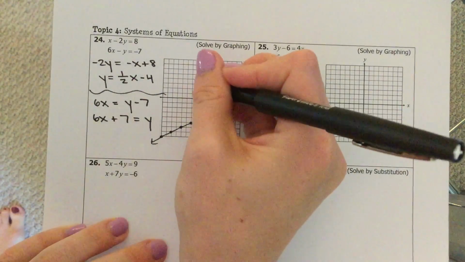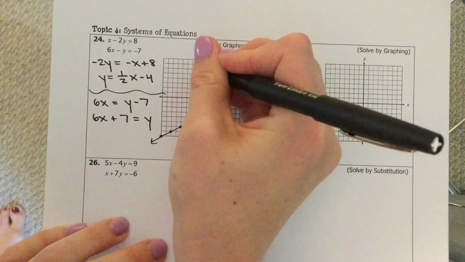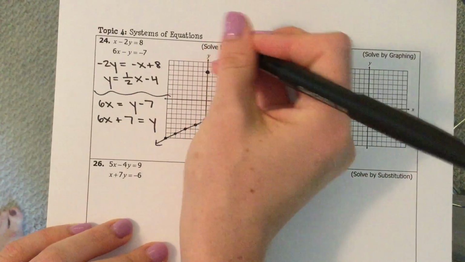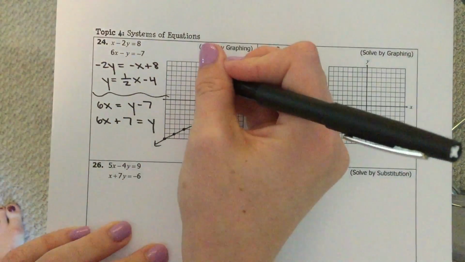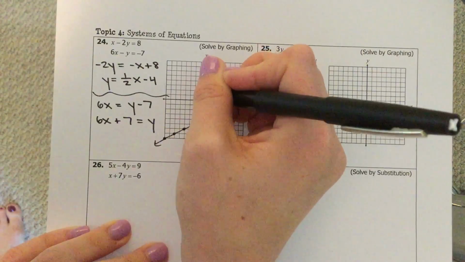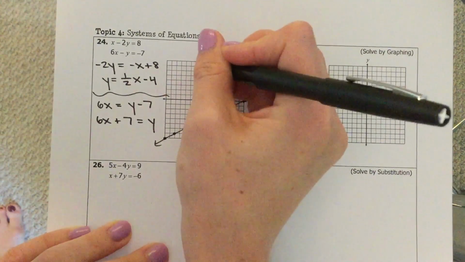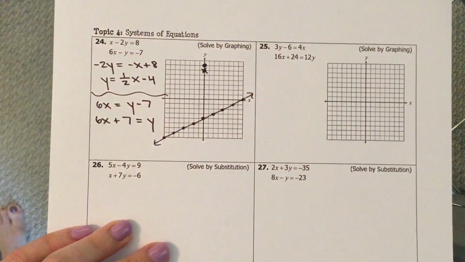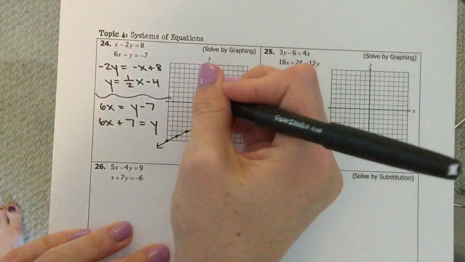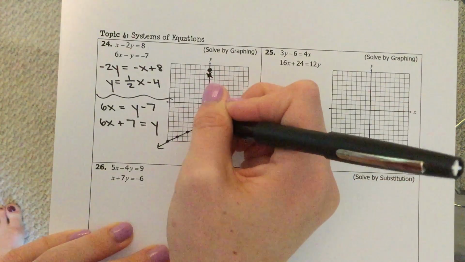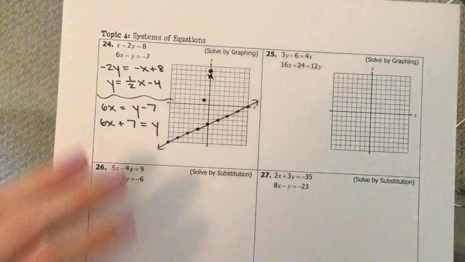So I have 1, 2, 3, 4, 5, 6, 7. And then my slope here is 6. So I'm out of space to go up, but I can go down 6. So 1, 2, 3, 4, 5, 6. Oh, looks like I did not go up high enough. Okay, this should be up here. Sorry about that. So I'm going to go down 6 and to the left 1. 1, 2, 3, 4, 5, 6, and to the left 1. So it hits that point right there.